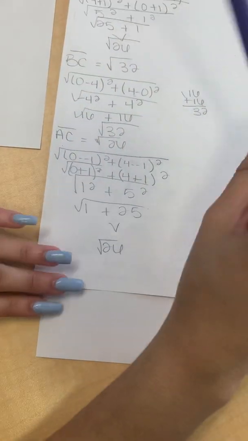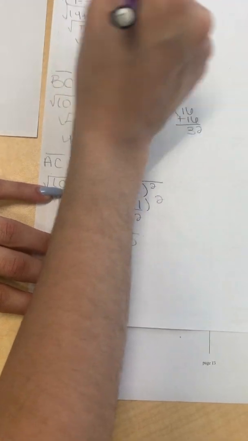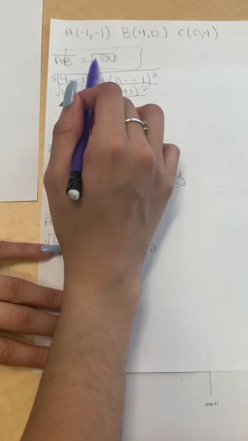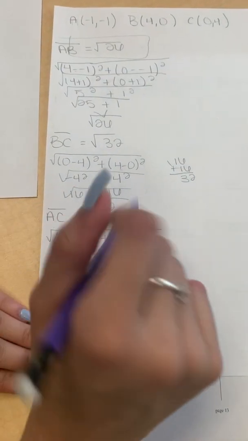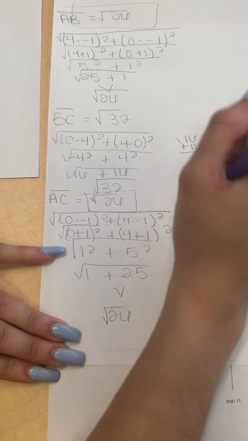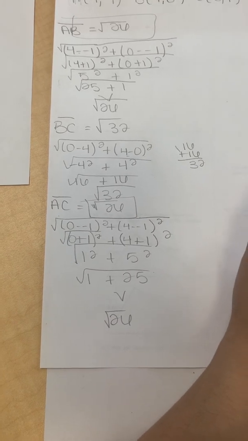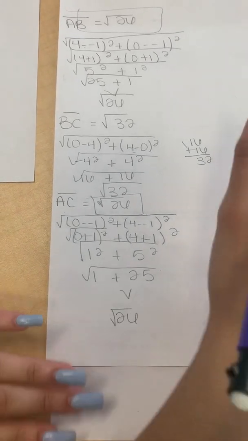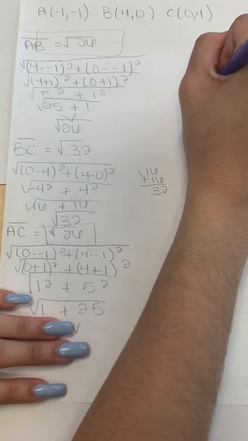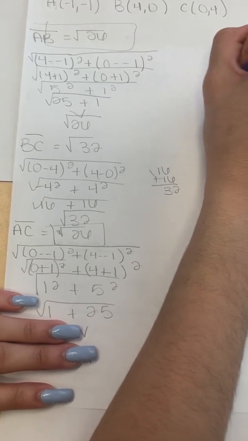Radical 26. So as you see, segment AB, which equals radical 26, and segment AC, which also equals radical 26, gives you an isosceles triangle. So this is an isosceles triangle, but not an equilateral triangle, because, I'm going to write it down.